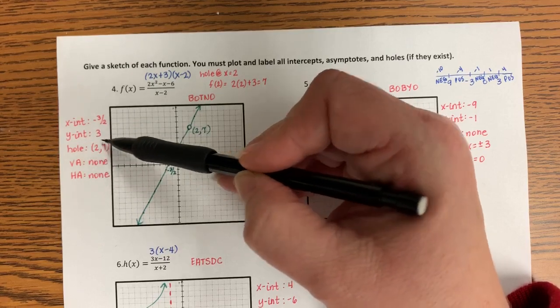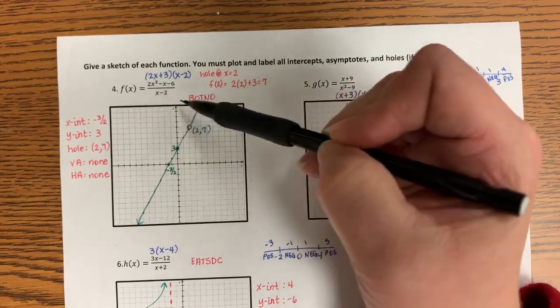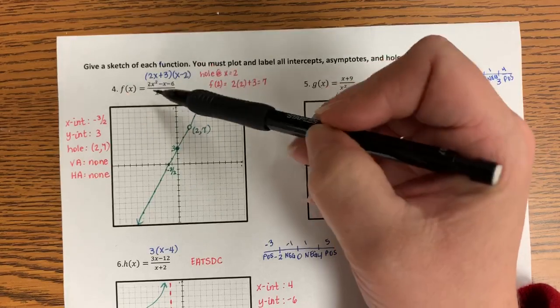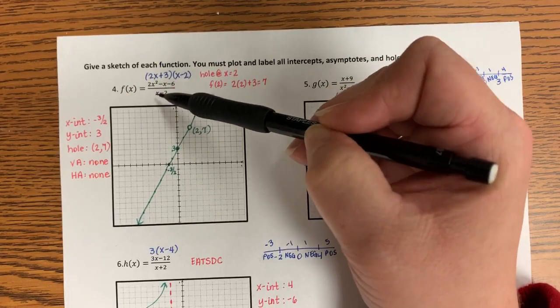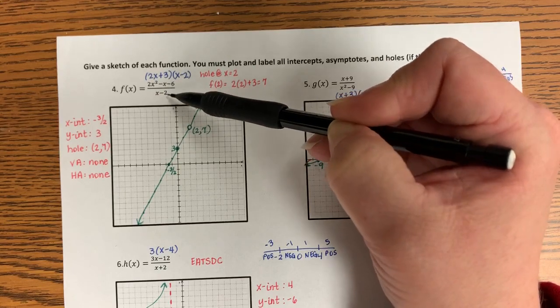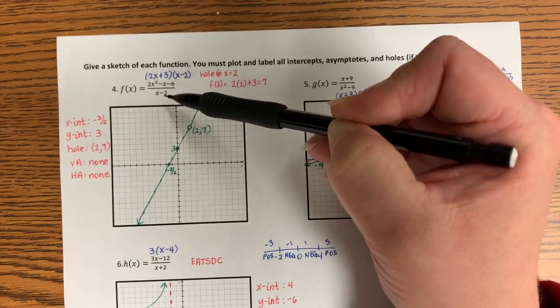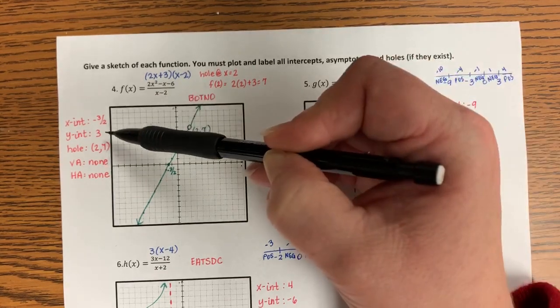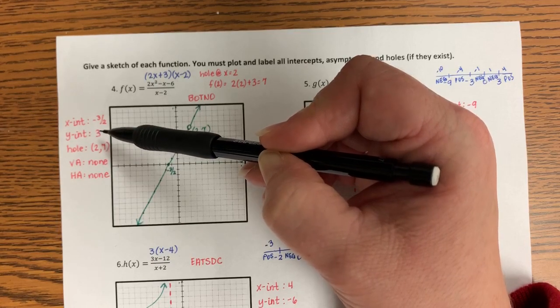When I go in to do my y-intercept, I want to plug in 0 for all the x's, back to the original. So I'm going to go 0 here, 0 here, 0 here. So really, I'm just going to be left with negative 6 over negative 2. Negative 6 divided by negative 2 is positive 3. So that's my y-intercept of positive 3.